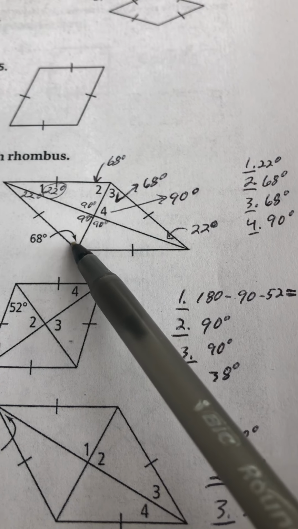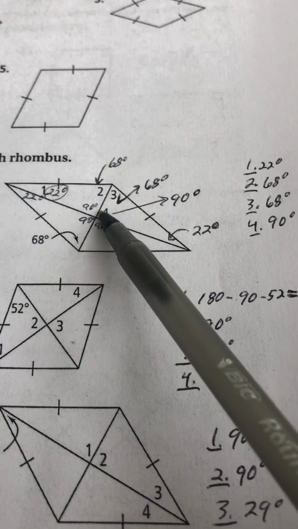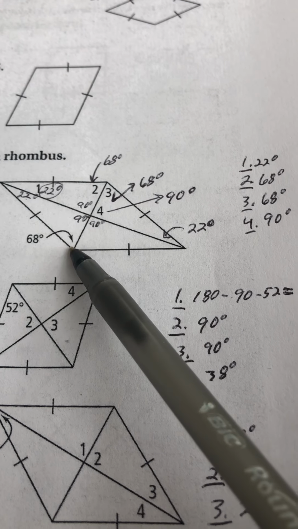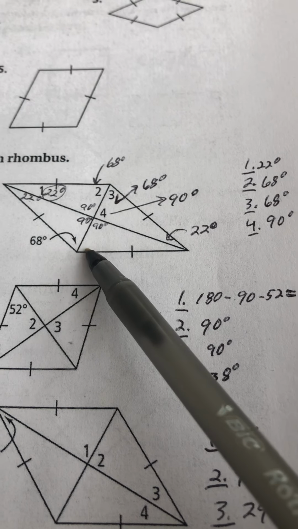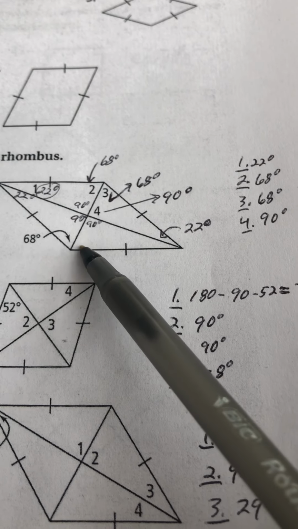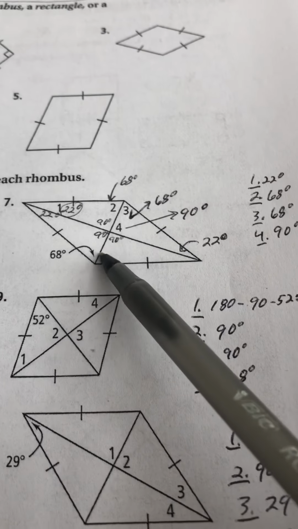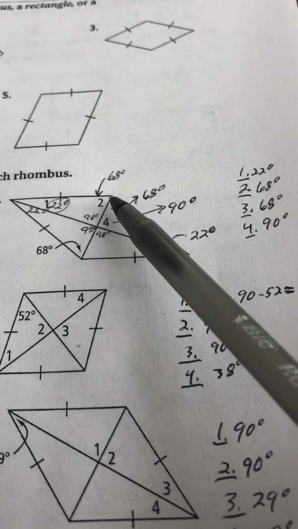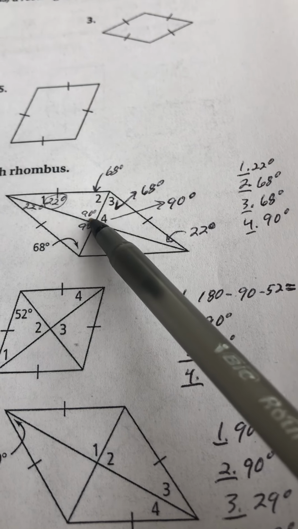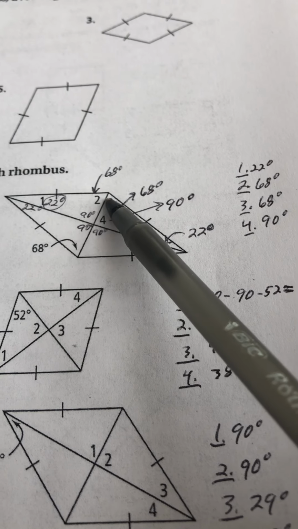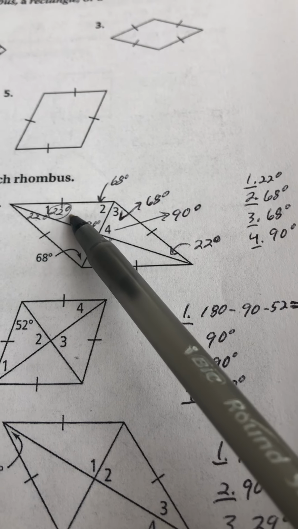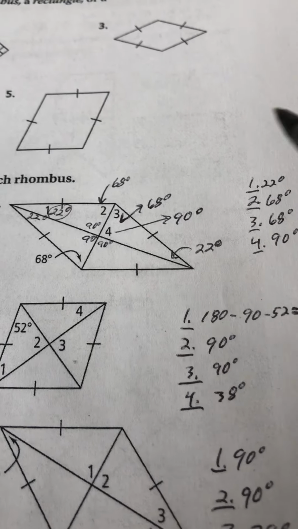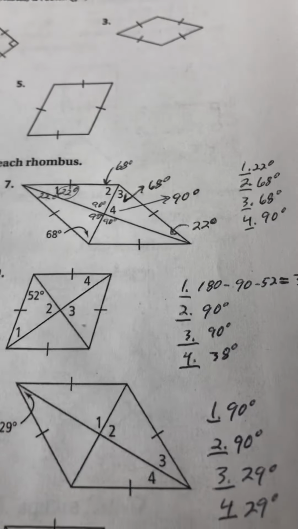All of these are going to be, if this is 68, this is 68. The diagonals bisect these angles, so they're equal angles on each side. So this is 68. So that means that these two are going to be 68, 2 and 3. And then I just take 180 minus 90 minus 68, and I'm given 22. So I was just showing you, some of these other ones are going to be 22 also.